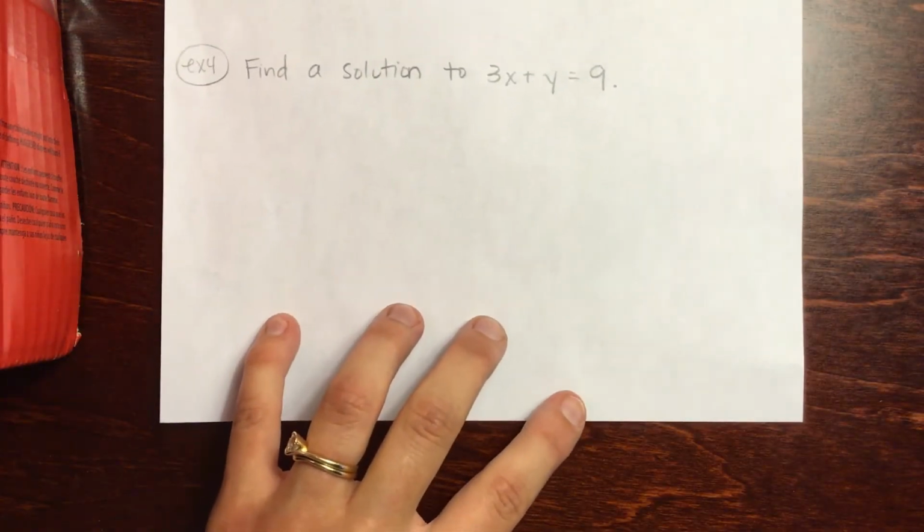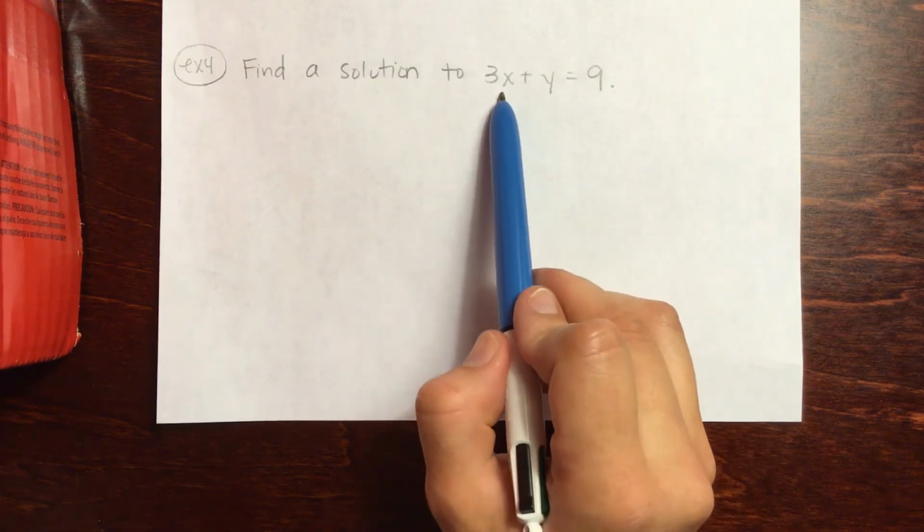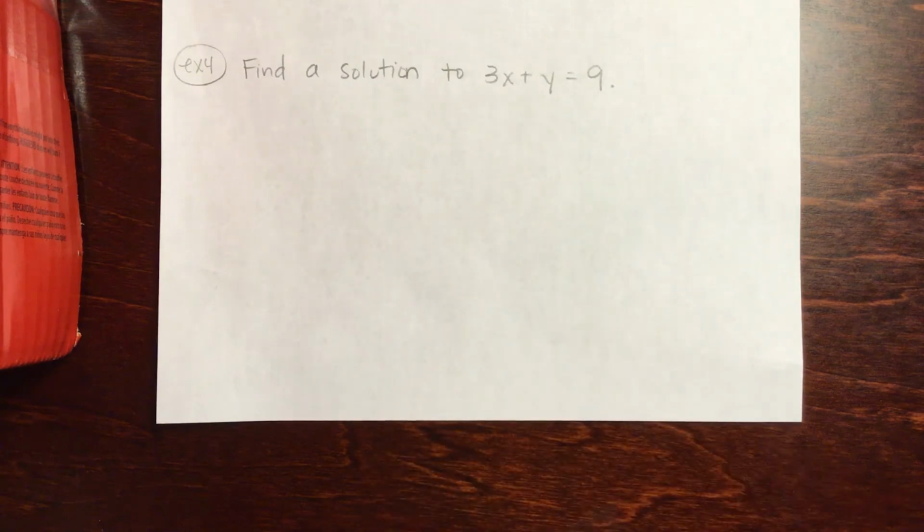All right, and then example 4. This seems very difficult because now you have to create your own solutions, but it's not too bad. So find a solution to 3x plus y equals 9. The good news here is there are a million different ways you can answer this and still be right. There are also a million different ways you can answer this and be wrong though, so make sure you know what you're doing. For this, you can just pick an arbitrary x or y to plug in. The easiest one is probably say x equals 0. Or x equals 1, y equals 0, y equals 1. It doesn't really matter what numbers you plug in. Just choose some number to plug in for x or y, and then solve for the other number.